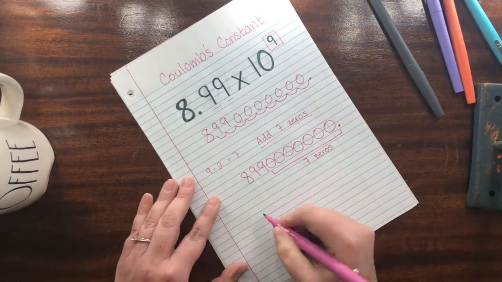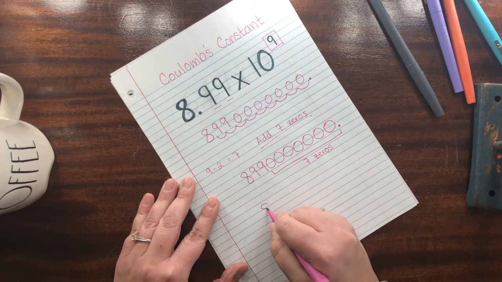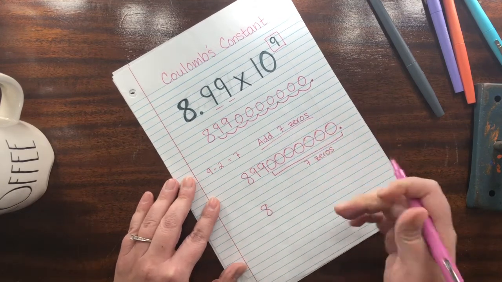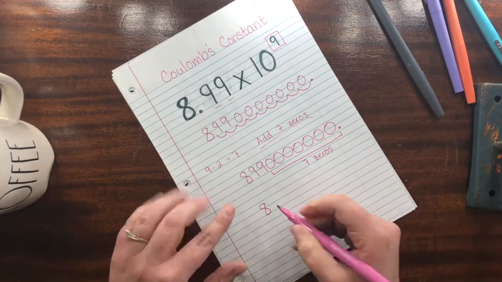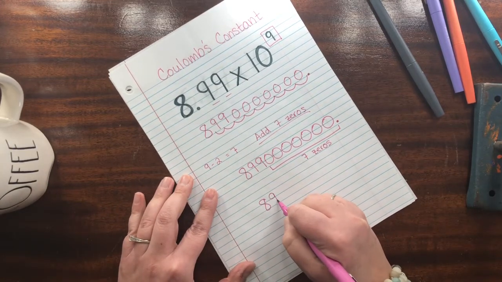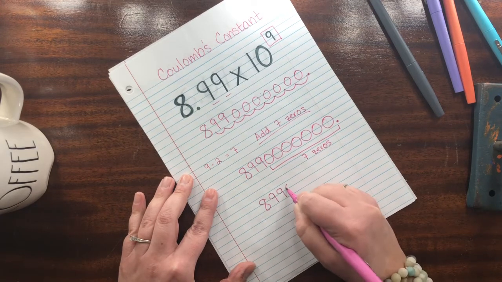The other thing, and this is actually how my husband does it, I only learned it just recently. What I've always done is look at 8, 9, 9.